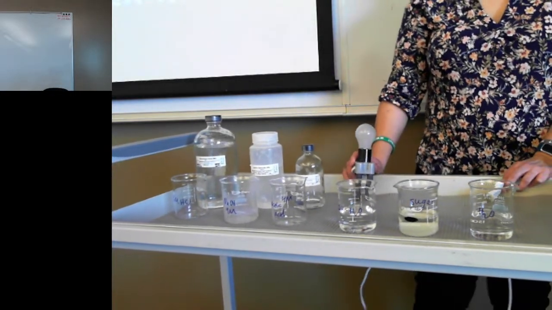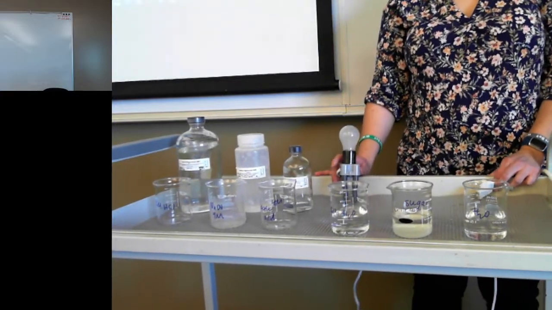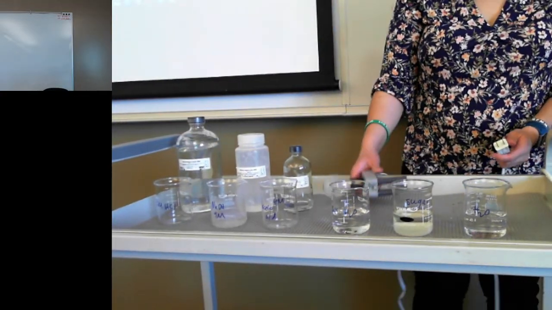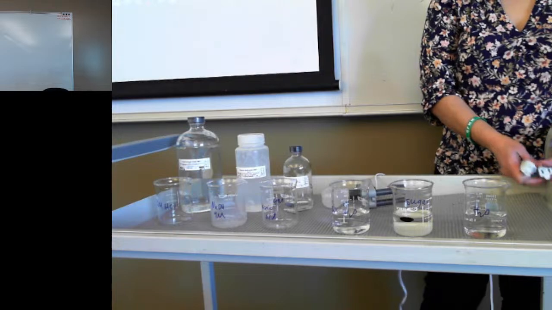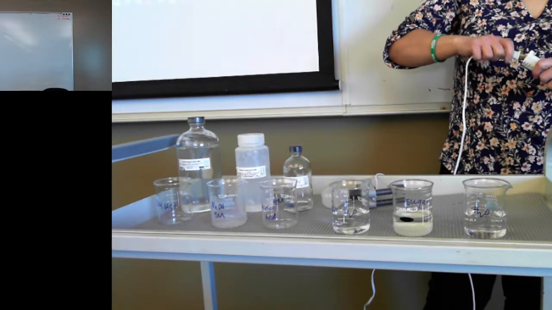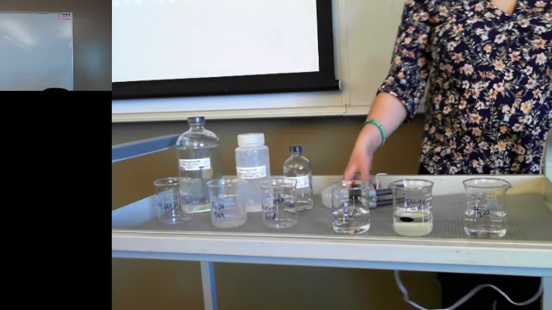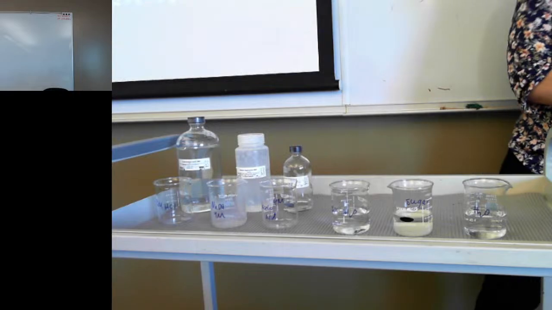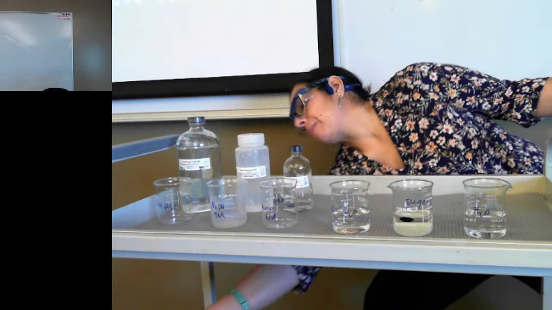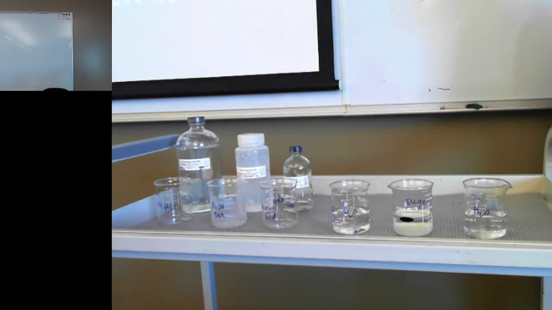Just making sure everything's in the frame. Okay, so now let's test this. We'll start off with just water. So I have plain water here. Let me just rinse this one more time, make sure it's nice and clean.